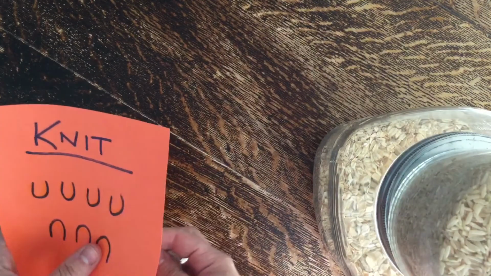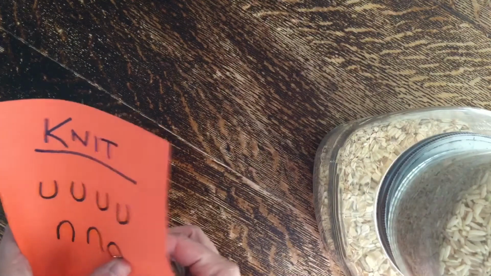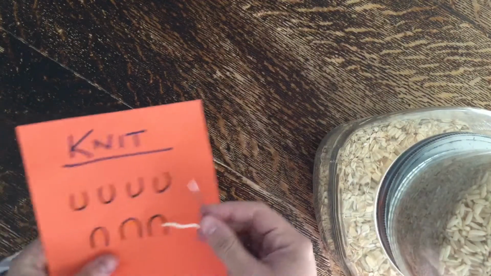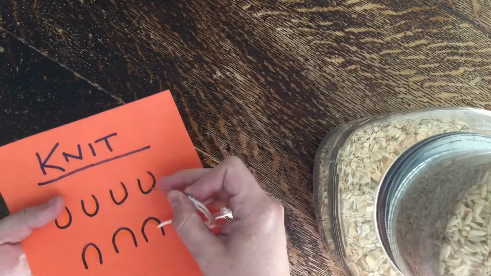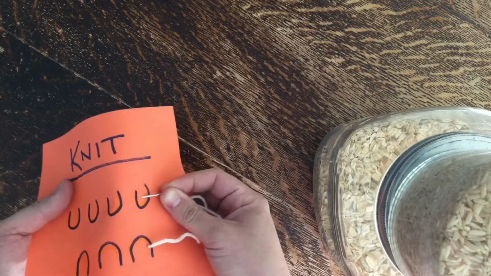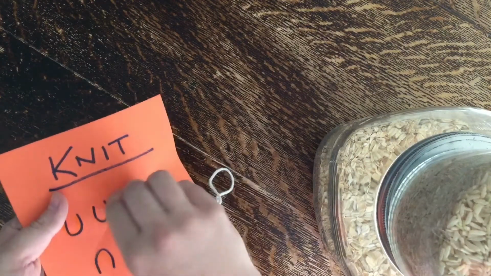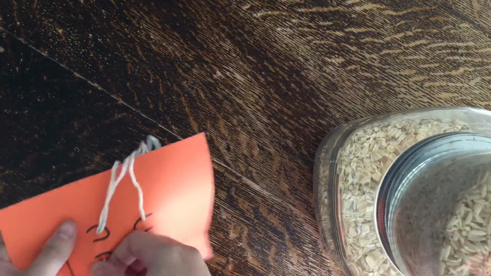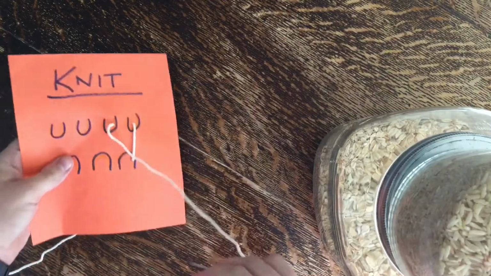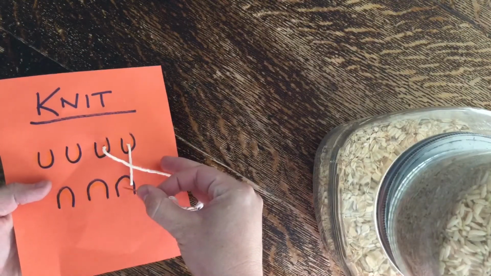You go from underneath, up, then you go down, and then you go up. Man, this would have been easier if I pre-punched those holes, huh? And then you go back down.